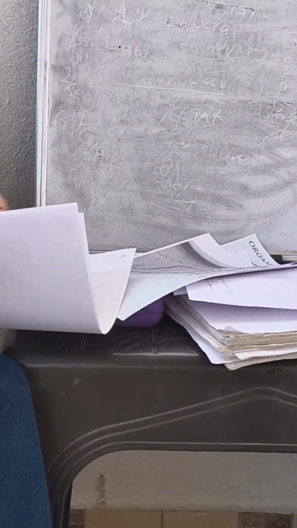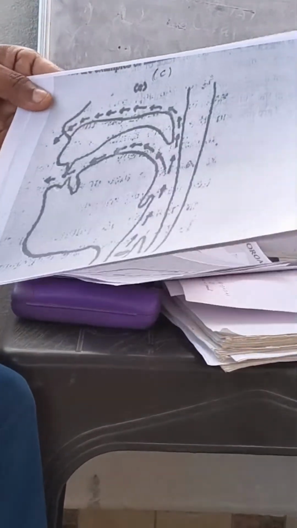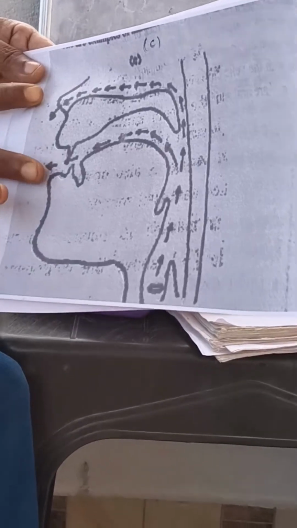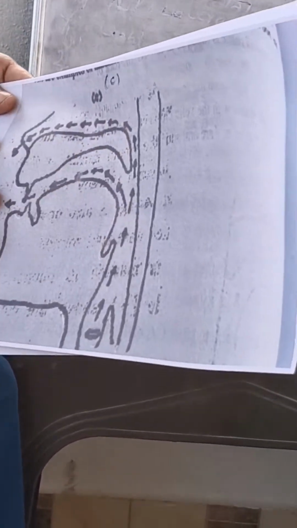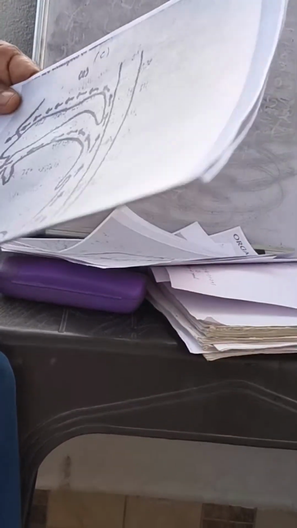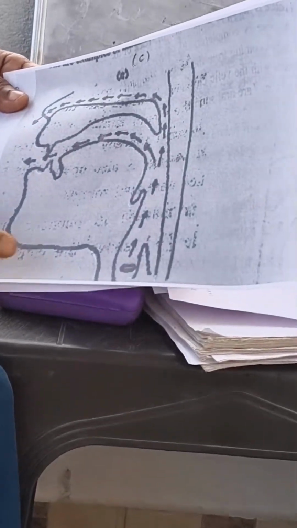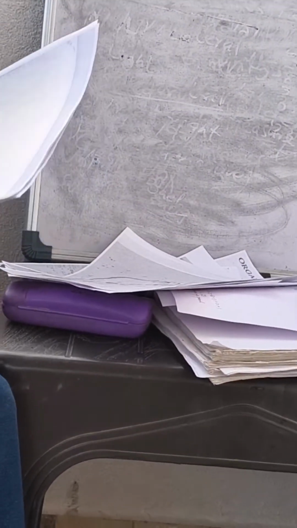And this one is glottal or stop. Both nose and mouth function when we articulate these sounds, that is nasals.